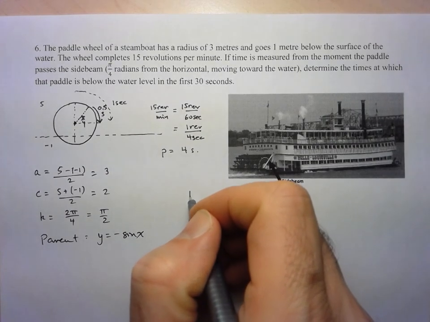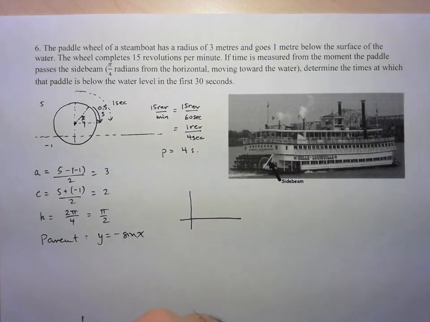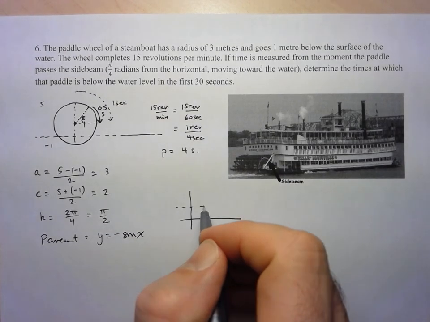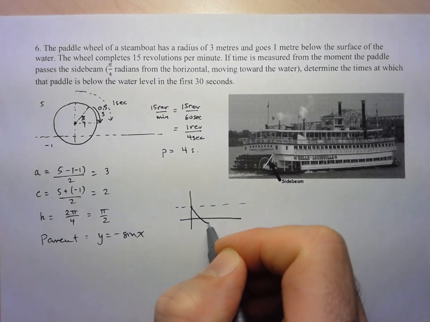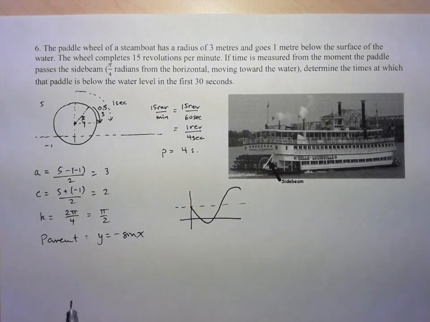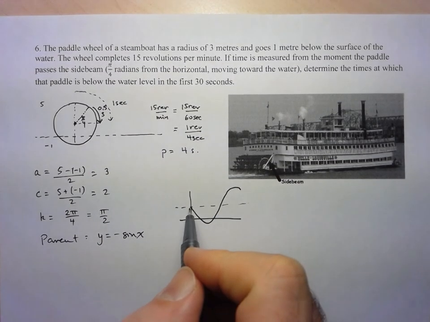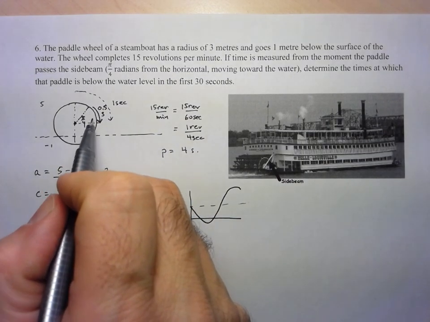So as I usually do, I'm going to draw myself a picture that doesn't involve a phase shift yet. So I've got some function that's going to look like this. Okay, that's negative sine. So again, goes down first, then up. Okay, but I want at the start to be further above the horizontal.